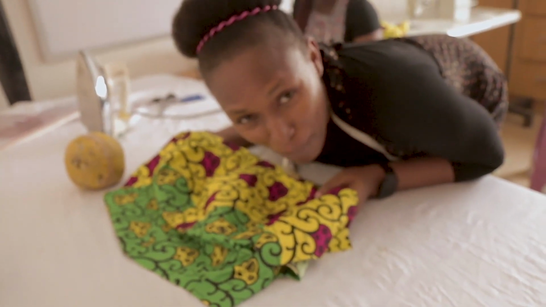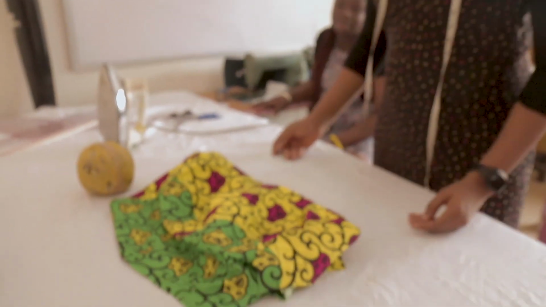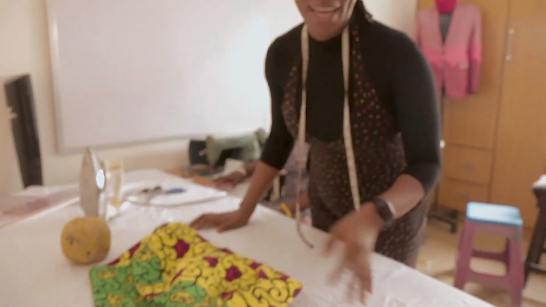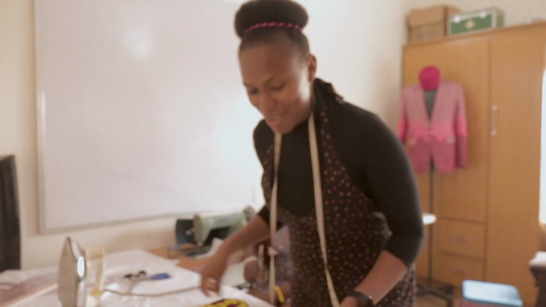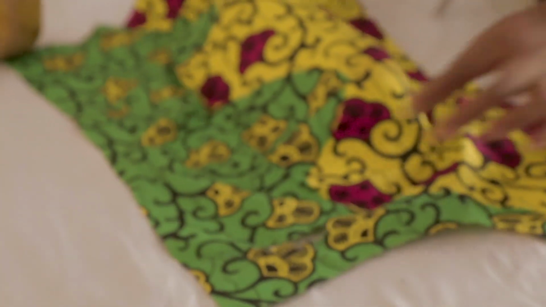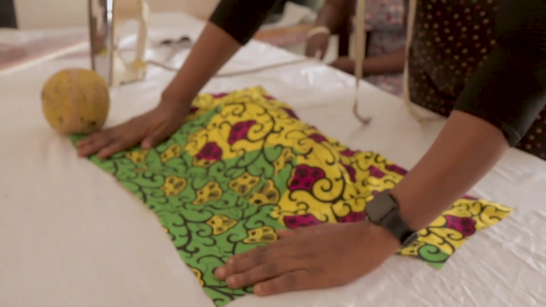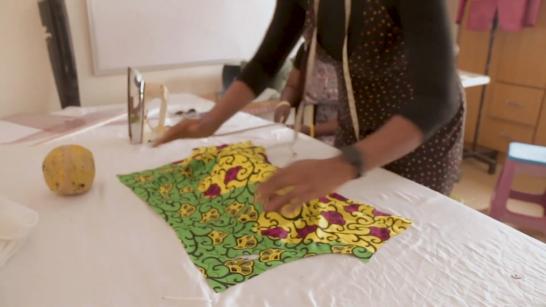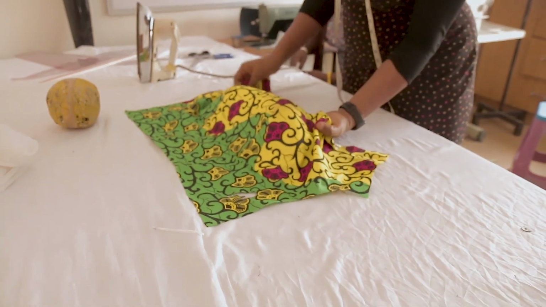You know what happened? As I was just trying to iron this, the fabric just got burnt. Assuming this is a client, this is just a piece I'm using for practice. What would have happened? You can see it just got burnt. So that's the challenge you face. The iron was just so hot. That's why I'm not taking time to iron too much.